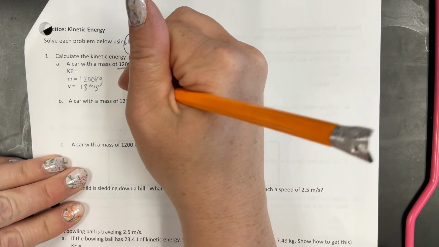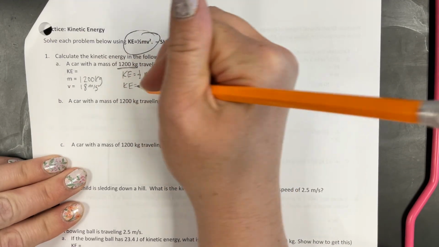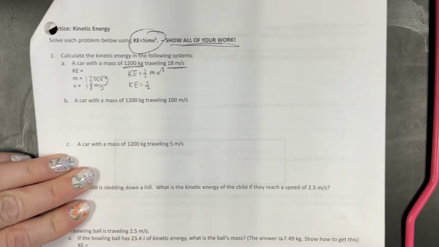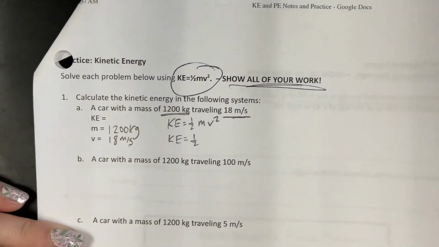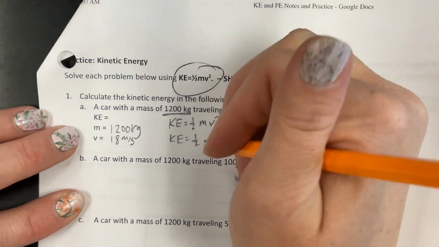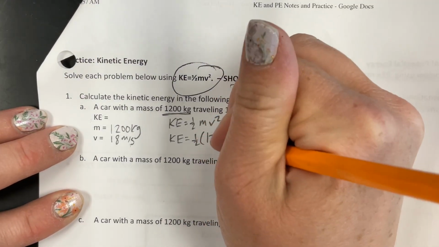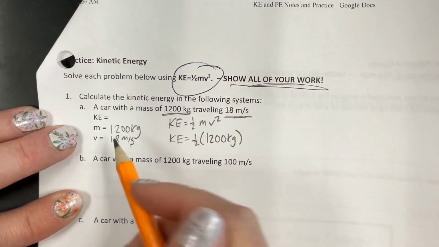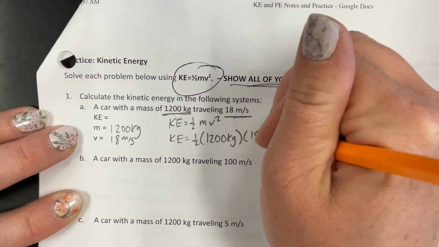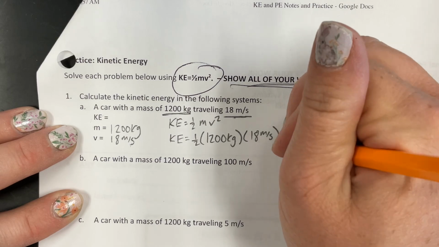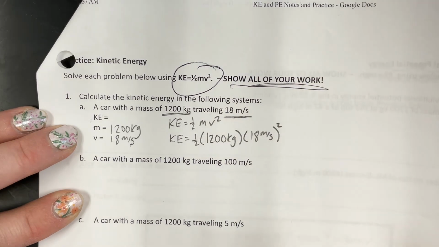So I'm going to use that formula, and I'm going to put M as the 1,200 kilograms, and 18 meters per second as my V. And I need to make sure I square that.